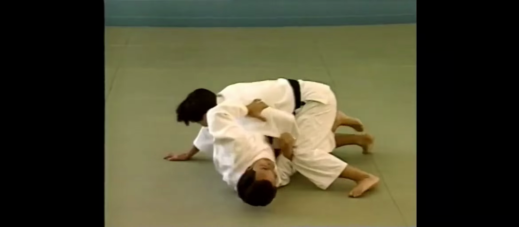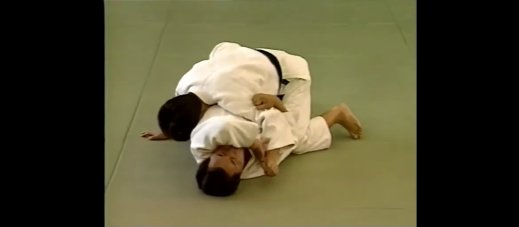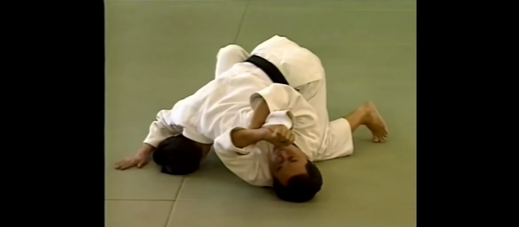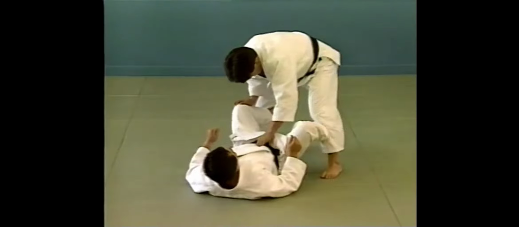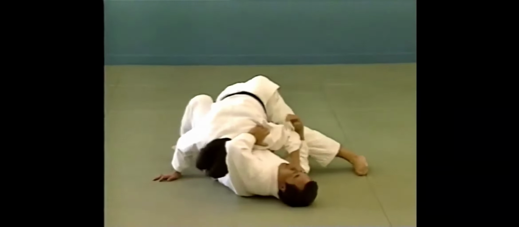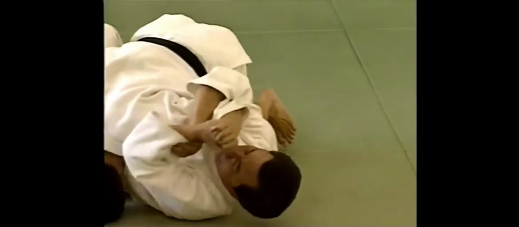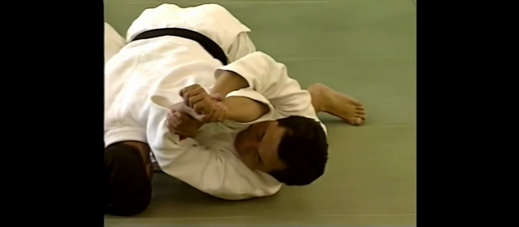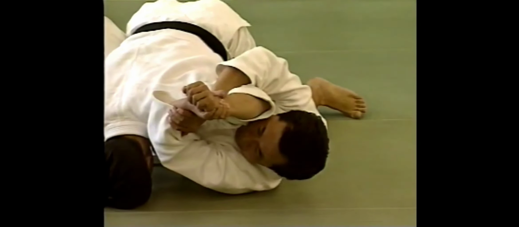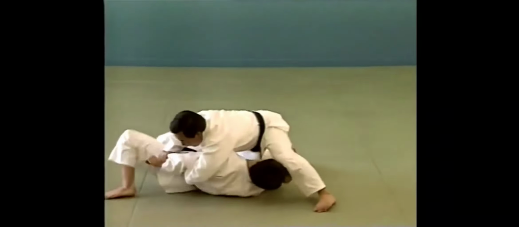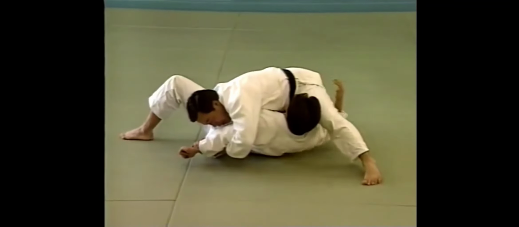This shows how to control your opponent's forearm by stretching the elbow. This is an arm lock applied by bending the elbow. Here's how to apply ude garami from a standing position.